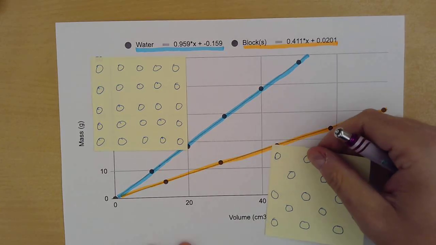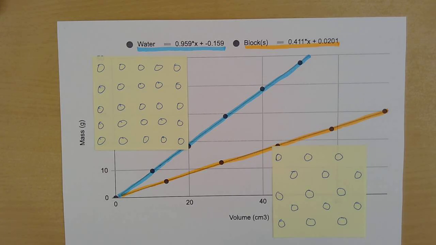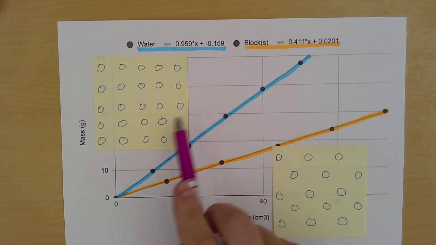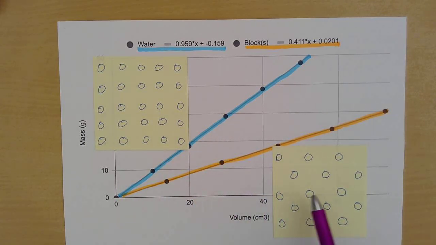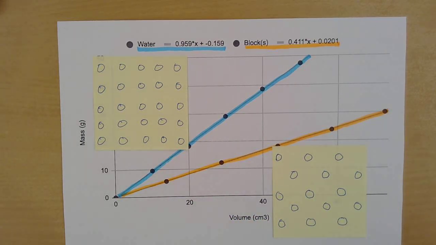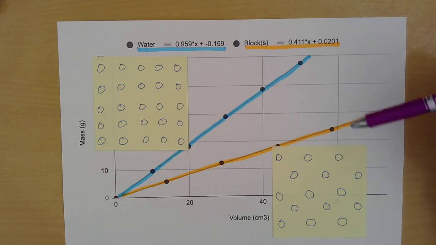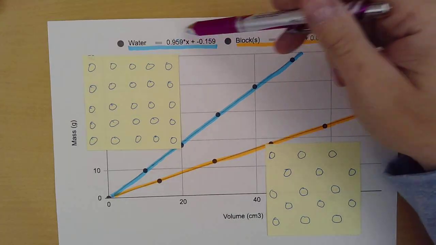There would be less stuff within that area, because mass is a measurement of stuff and how much stuff we have in a particular area. So it would make sense that if I had 2 of these, it would weigh more than this. If I had 4 of these, it would still weigh less than this. So that's what we're trying to look at, the relationship between these two things. And that's what's related to the slope.